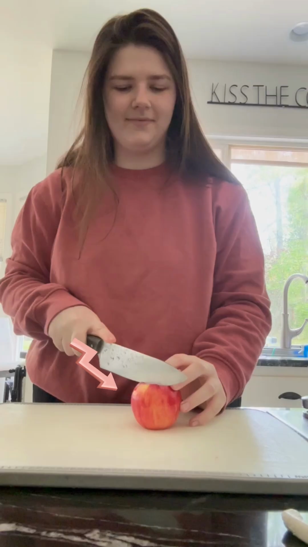So light is reflecting off the apple, knife, and cutting board, and it enters my eyes. Photoreceptors in the retina convert that light into electrical signals, and those signals travel through the optic nerve to the thalamus and then to the primary visual cortex in the occipital lobe, which allows me to see what I'm doing.